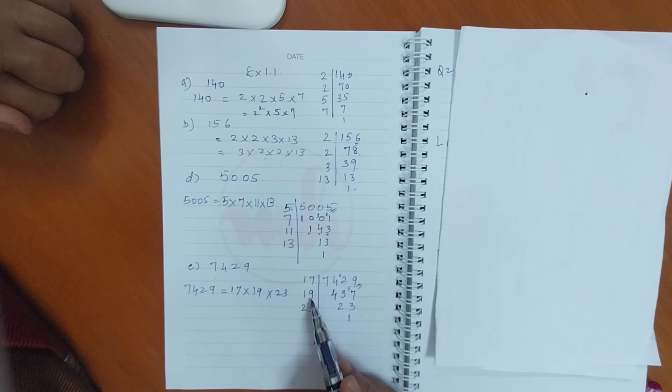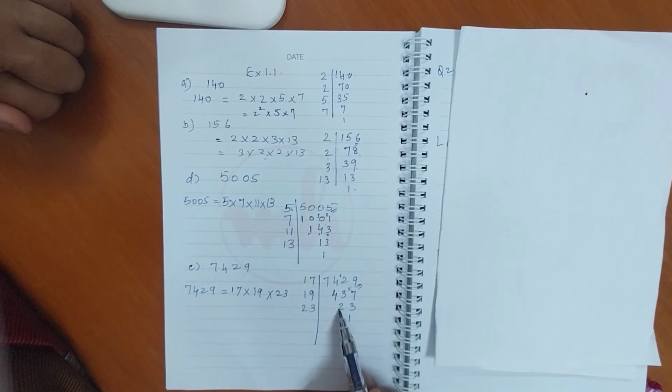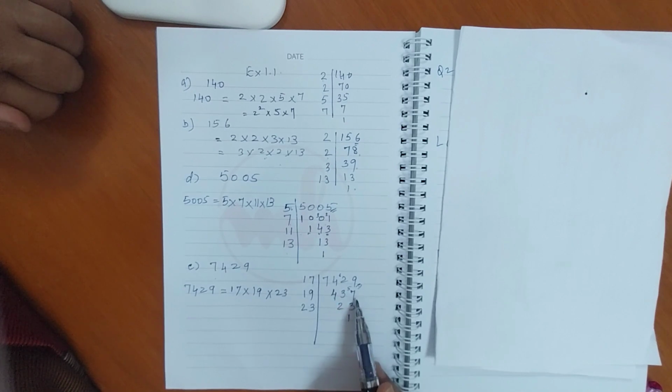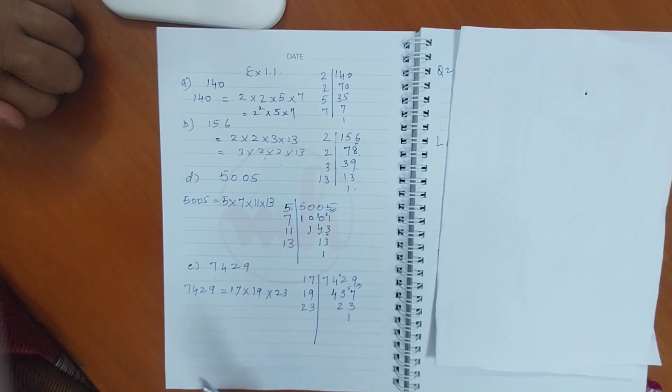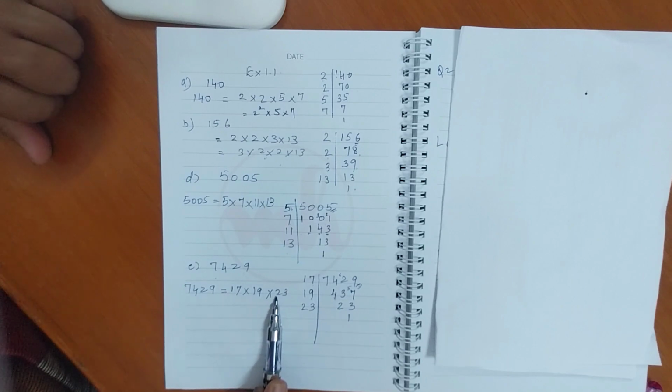So I am going to the next prime number, 19. 19 twos are 38. Then 5 remaining, 57. 19 threes are 57. Now you got 23. 23 is a prime number by itself. So 23 ones are 23. So the number 7,429 is a composite number. It can be written as the product of the prime numbers, that is 17 into 19 into 23.